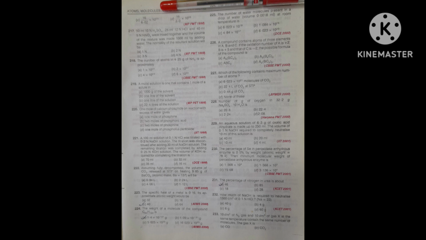Simply you can't mark it. Means option A is correct. Option A is correct. And this question was asked in medical examination, PMT.